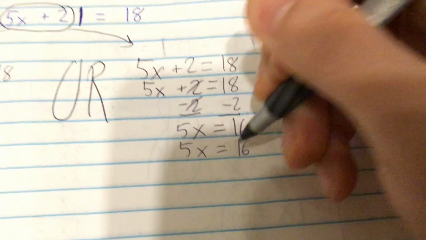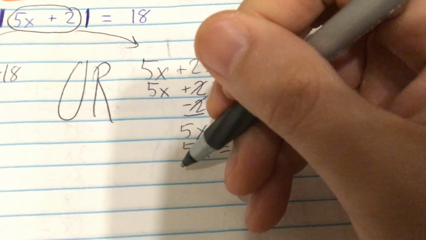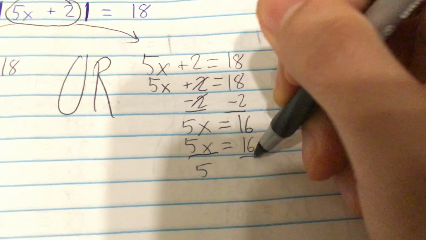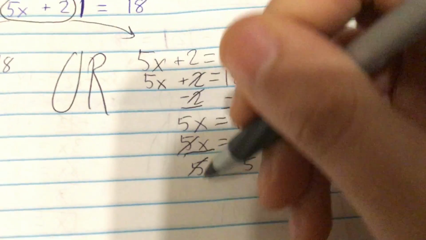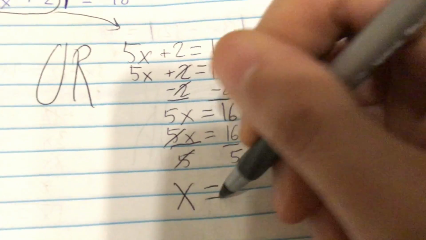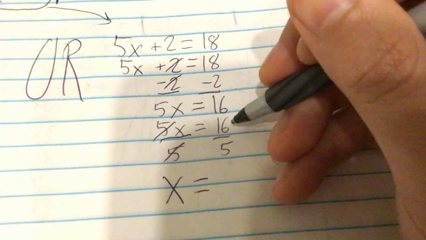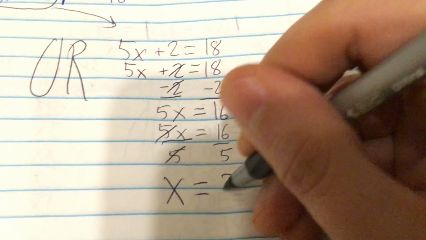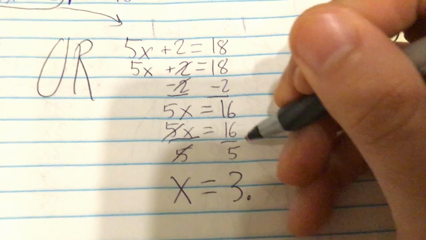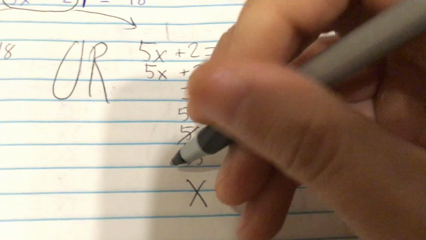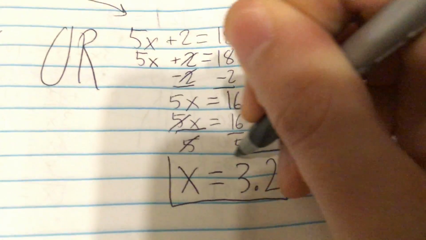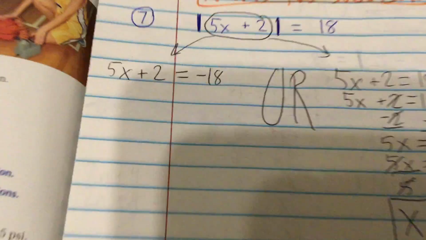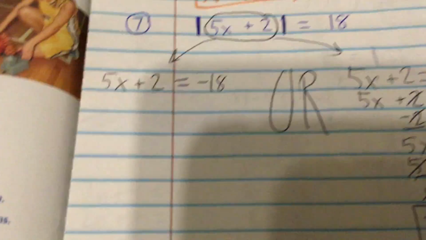And now I've got to undo that layer by dividing both sides by 5. And that means x is equal to 16 divided by 5. Well, 5 goes into 15, so therefore it's going to be a decimal. Specifically, it goes in there 3 times with 1 remainder, so that's x equals 3.2, or 3 1/5. All right, moving on.